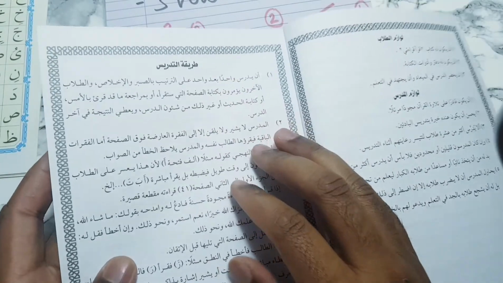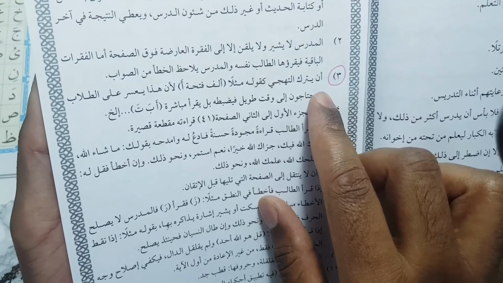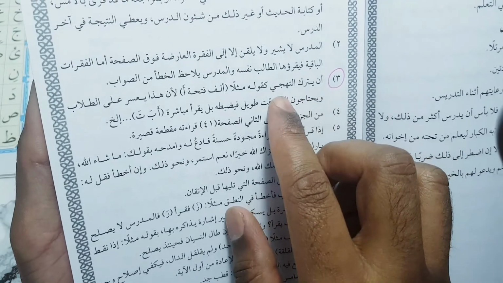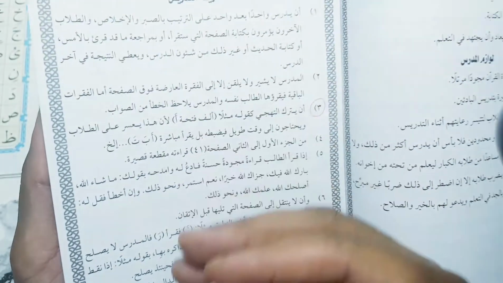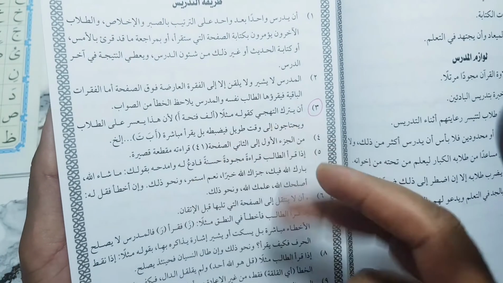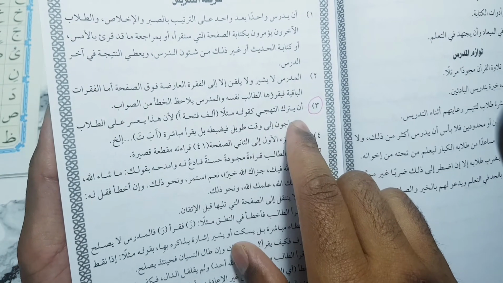tariqat al-tadris, the method in teaching this book, on point 3, they say an yatruka at-tahajji. They're basically giving pointers for the teacher or whoever wants to teach using this book or study using this book.